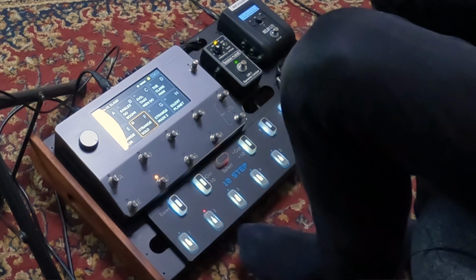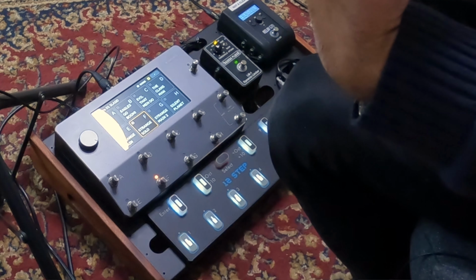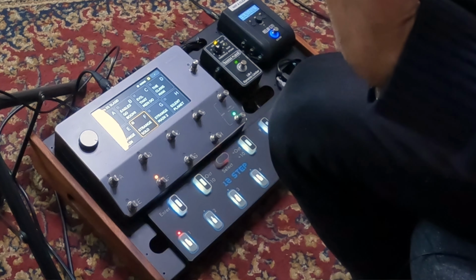The E, C, and D here are for the first part of the bass guitar solo. Then I'm going up to the A, G, and F for the second part of the solo, as the voicings of the chords are actually changing.